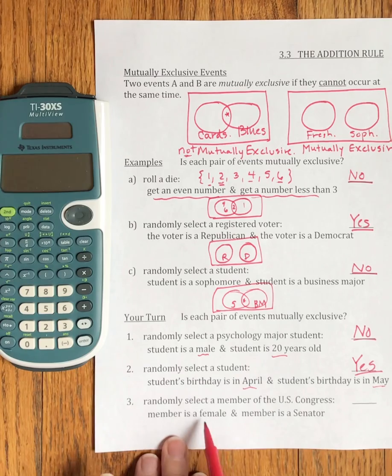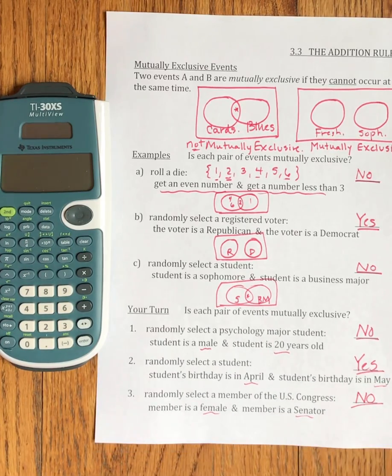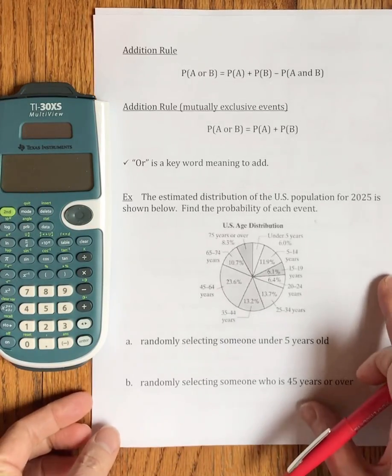Thinking about selecting a member of Congress. The group of female Congress and the group of senators could definitely overlap. So that means they are not mutually exclusive. So whether events are mutually exclusive or not helps us know what version of the addition rule we need to use.